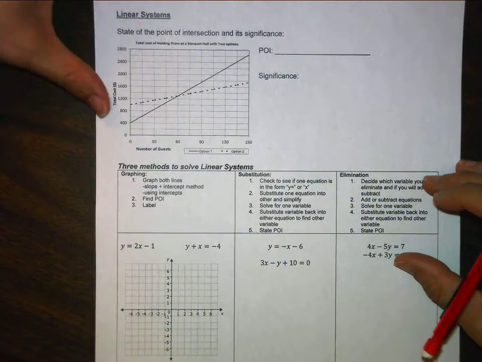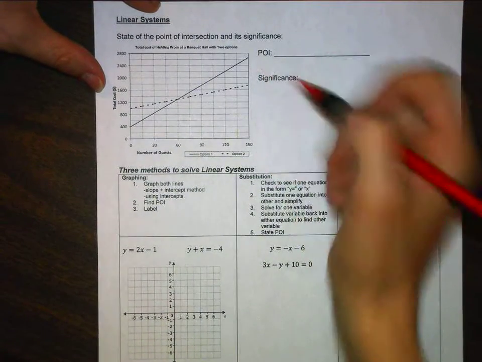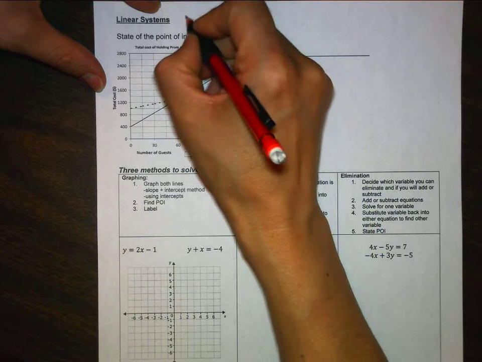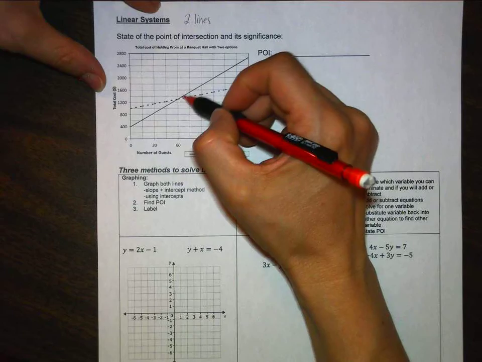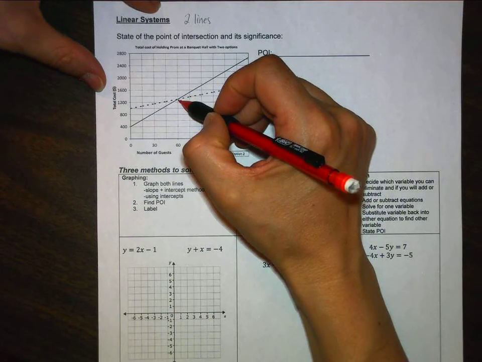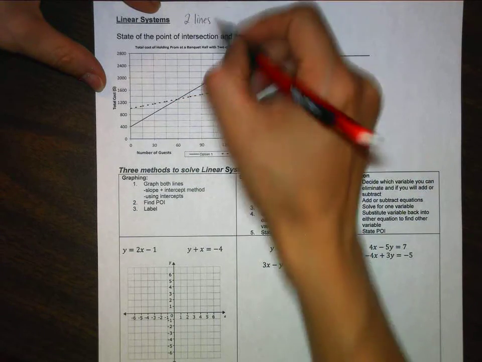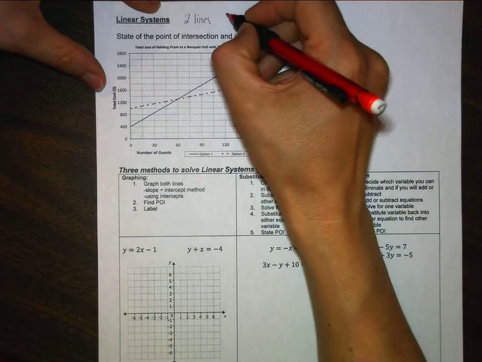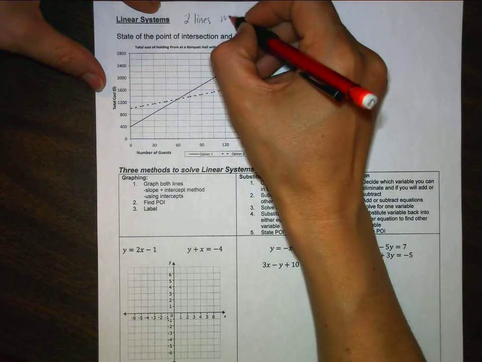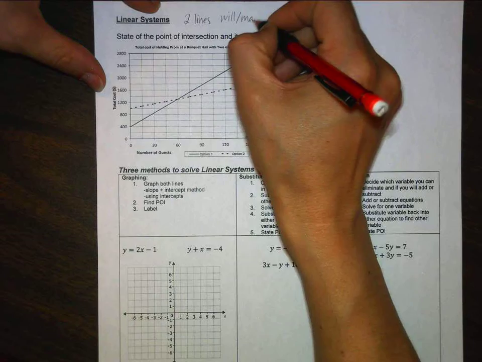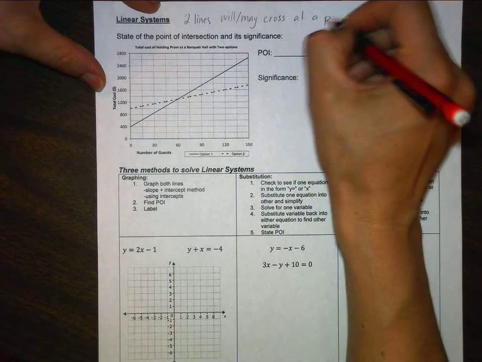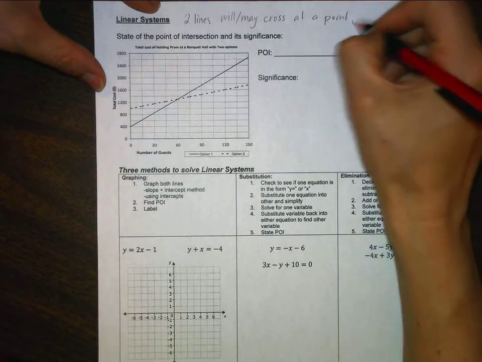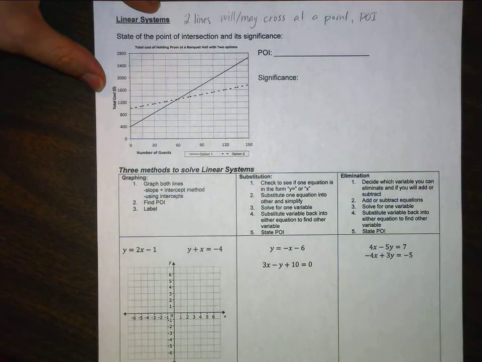Okay, to solve linear systems, what does that mean? It means in grade 10 we are going to have two lines, and those two lines will cross at some point, maybe. If they do cross, then there is a solution. Two lines will or may cross at a point. That point is called the point of intersection.